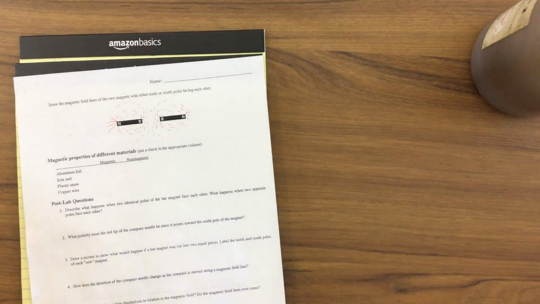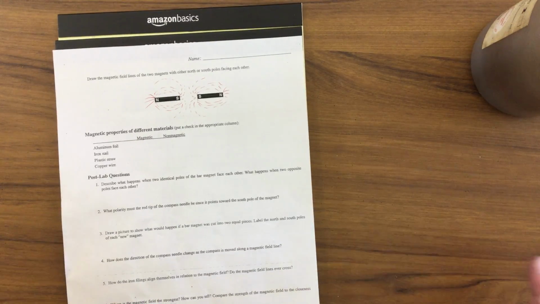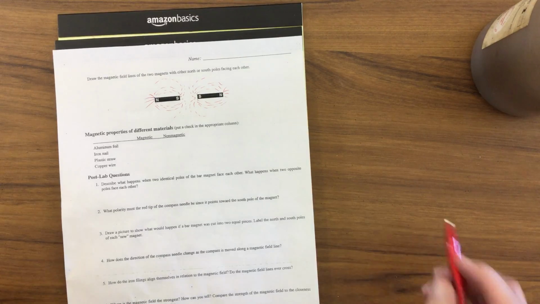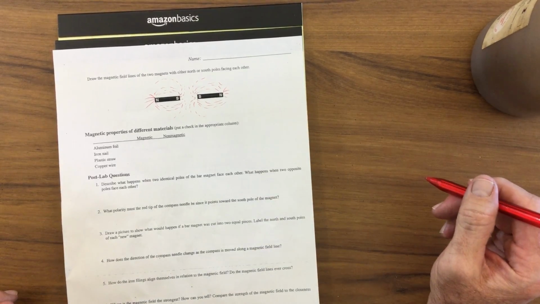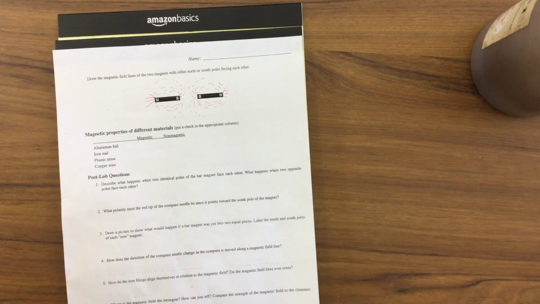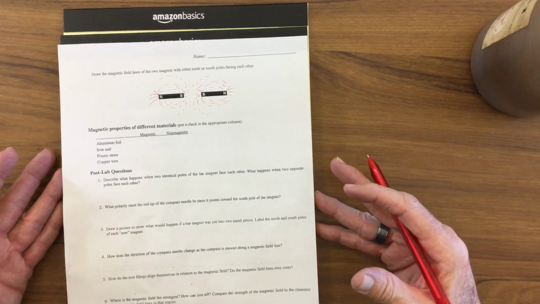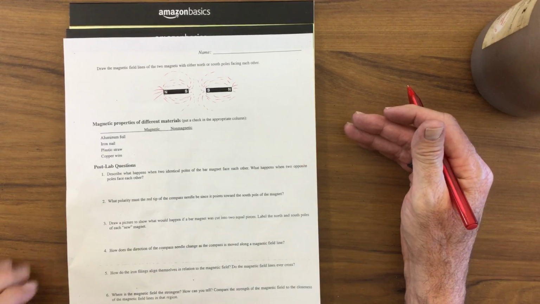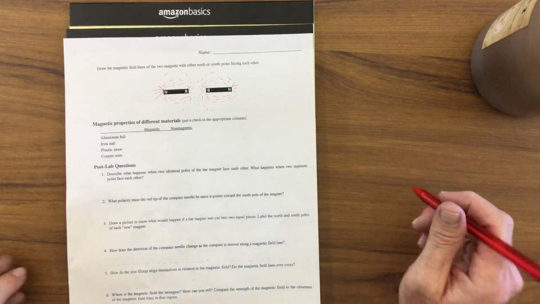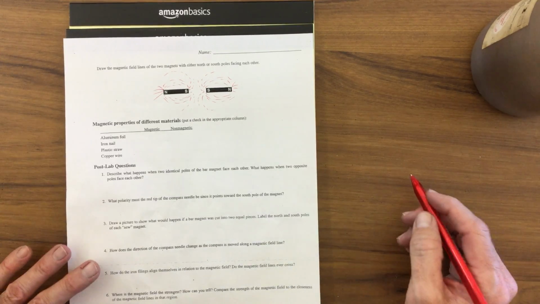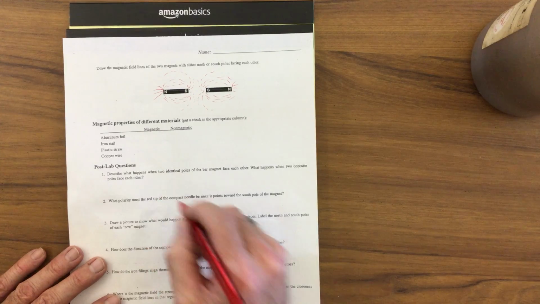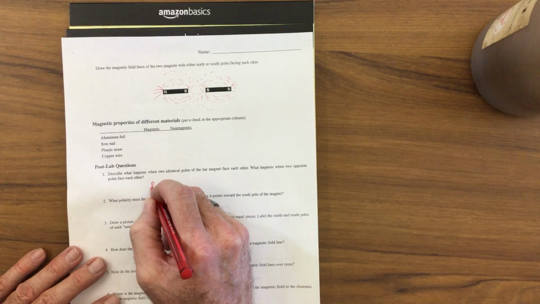Let's go ahead and answer some of these questions. Describe what happens when two identical poles of the bar magnet face each other. What happens when two opposite poles face each other? After each of these questions, I'd like you to pause it and try to answer it on your own. And then hit play, and then you'll be able to continue. So two identical poles: we get a repulsion.